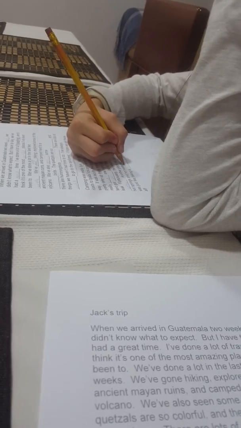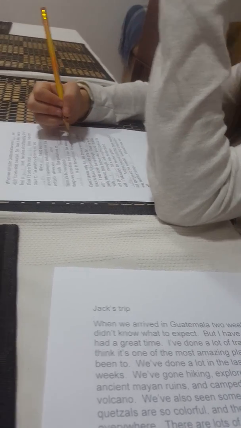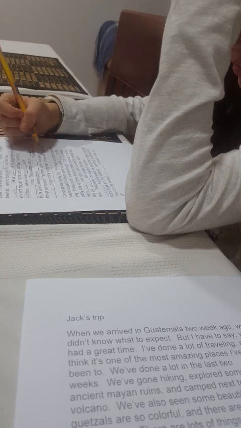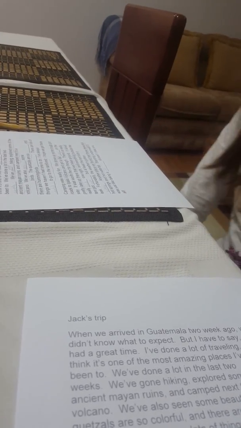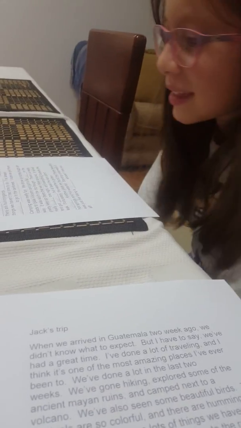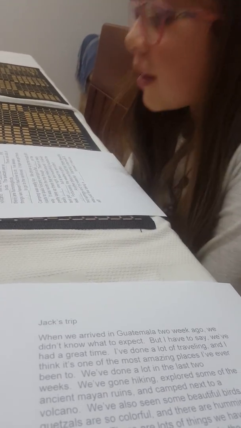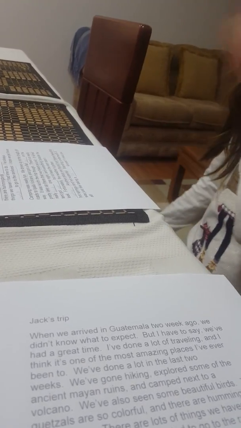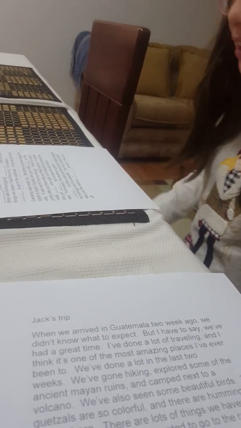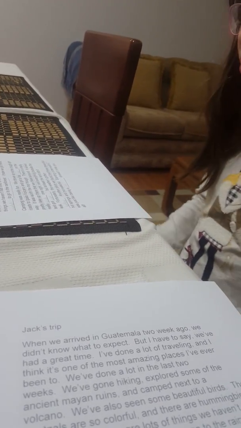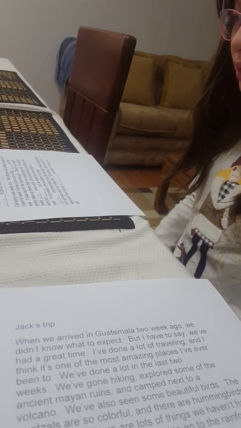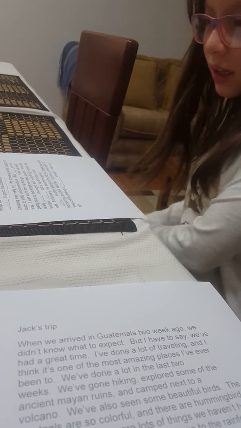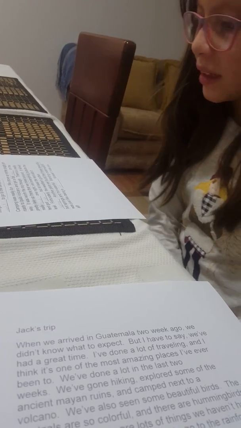You're underlining everything. Not everything, okay. Yeah, that's it. So, what did you write about fun? Fun, I think, was they did a lot of traveling. They hiked, they explored the Maya ruins, and camped next to a volcano. They also saw some birds, the hummingbirds, and also the quetzals. And they found a place with the hot spring.